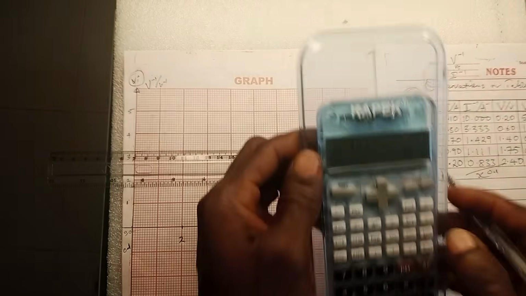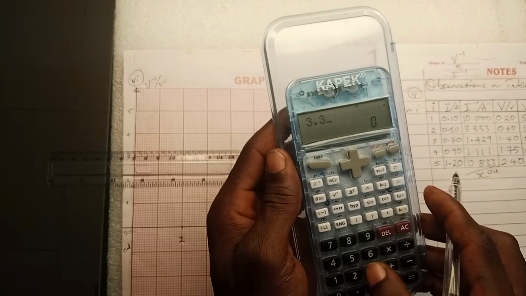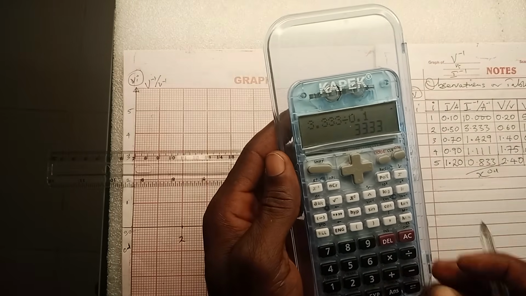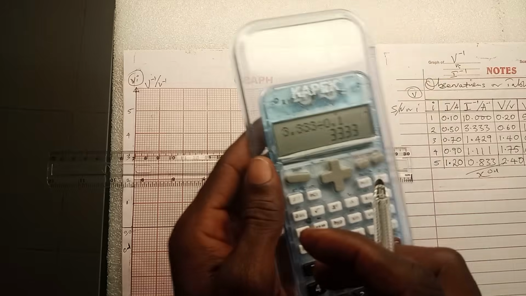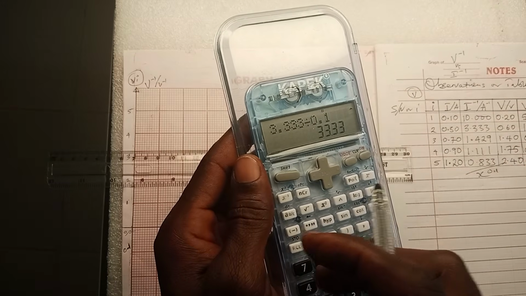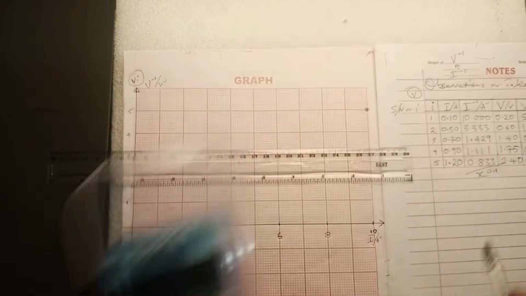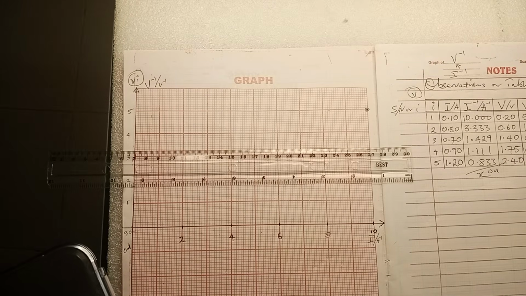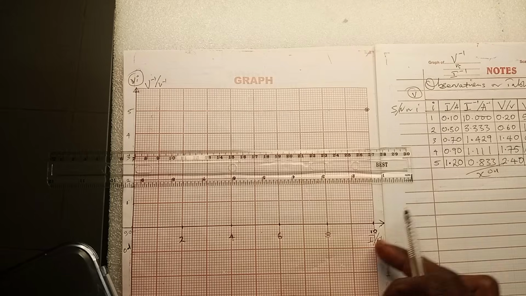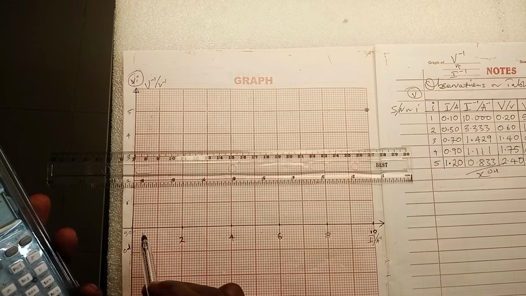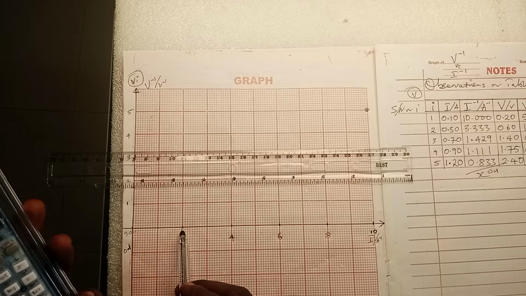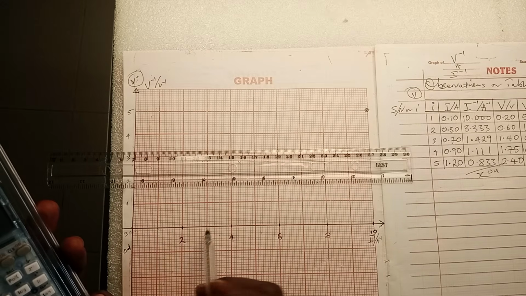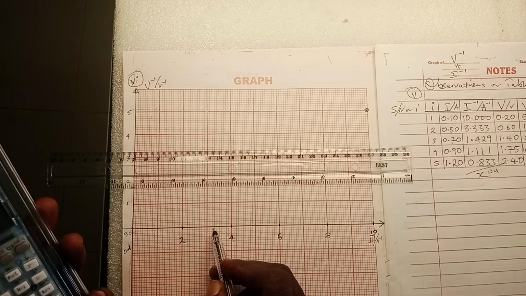1.7 against 3.333. How to get that value? Just say 3.333 divided by 0.1. What do you have? You have 33.33. To the nearest whole number, 33. So it means you have to count 33 small boxes to get this particular I inverse value. So let's count. This is 10, 20, 30, 1, 2, 3.